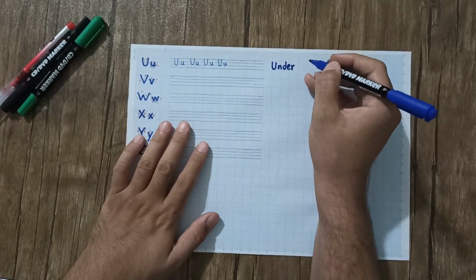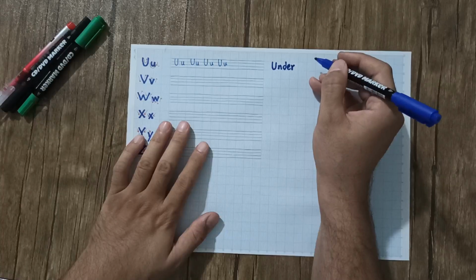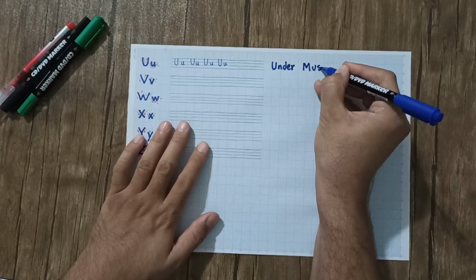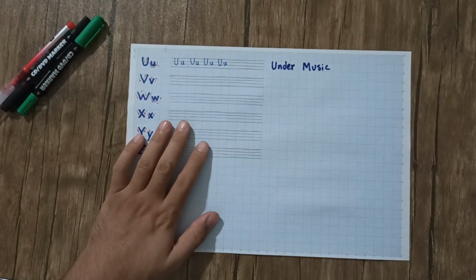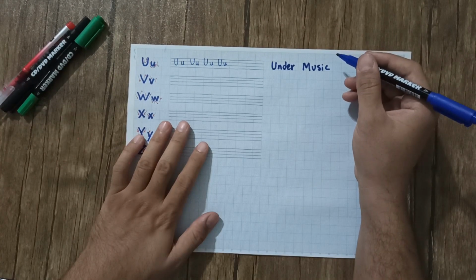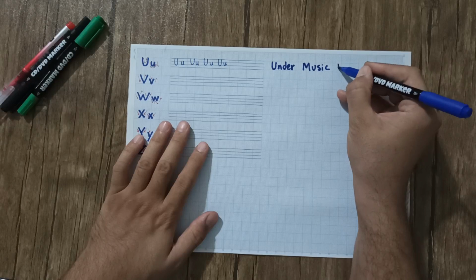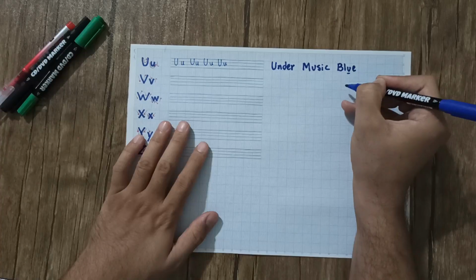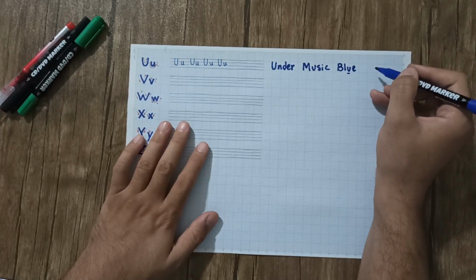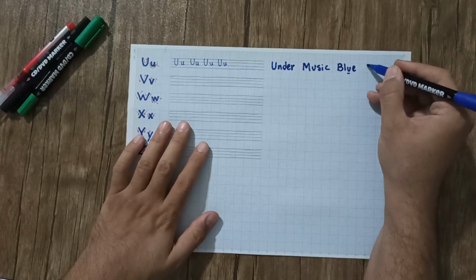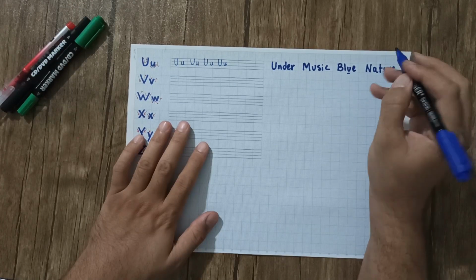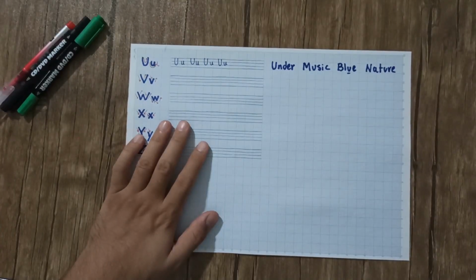It could be a long U, for example, like in music. It can also be a long U like in blue. We had blue for B, but it has a U there too. And it could be a schwa, for example, like in nature. So you see, there are different sounds for this one letter.